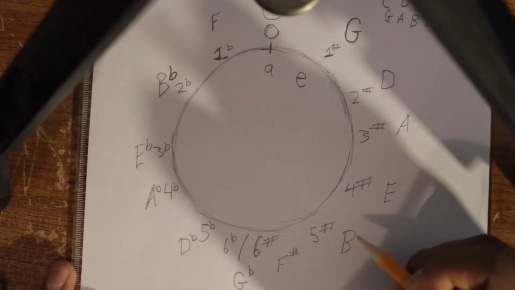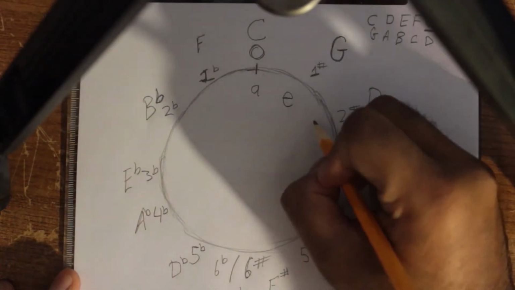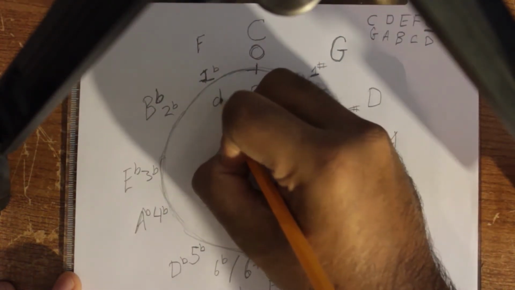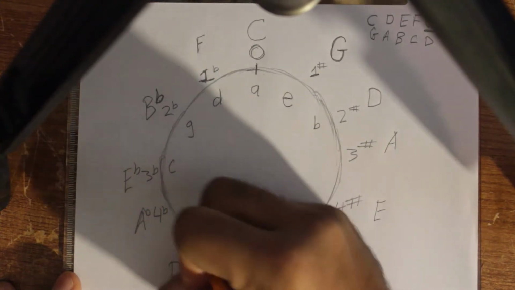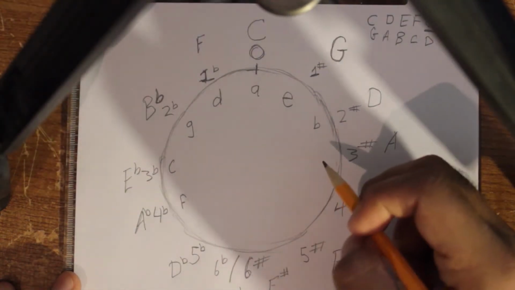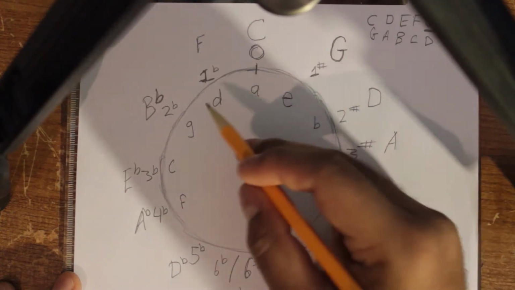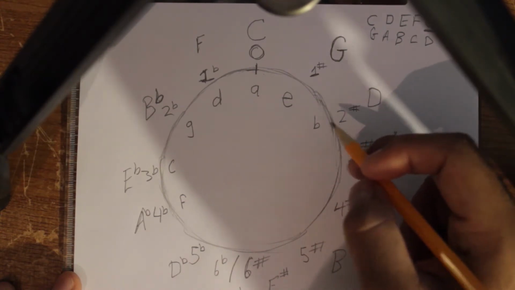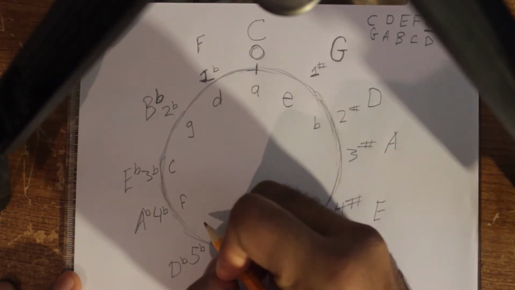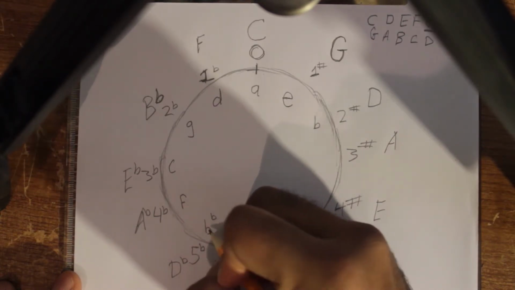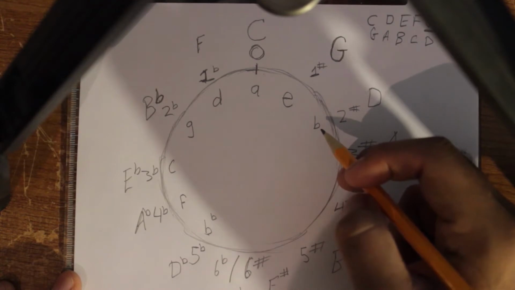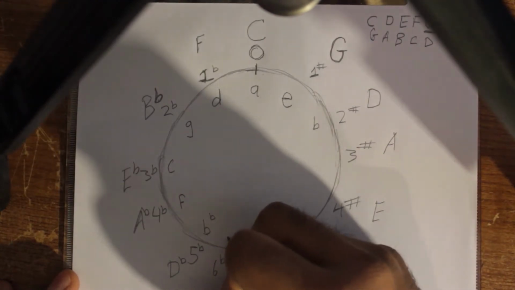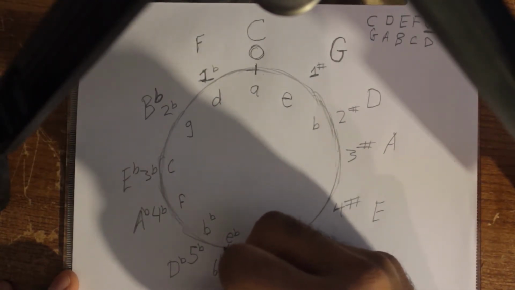A, E, and then we could go to B. B, E, A, D, G, C, F. And then we go back to B, because we already have B, which has 2 sharps, we have to put B flat. 2 sharps minus 7, 5 flats, negative 5. Same with this one. E flat has 6 flats.